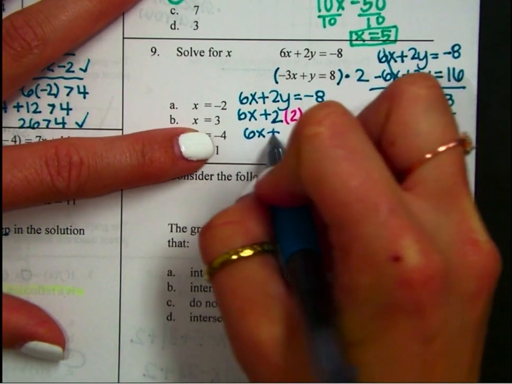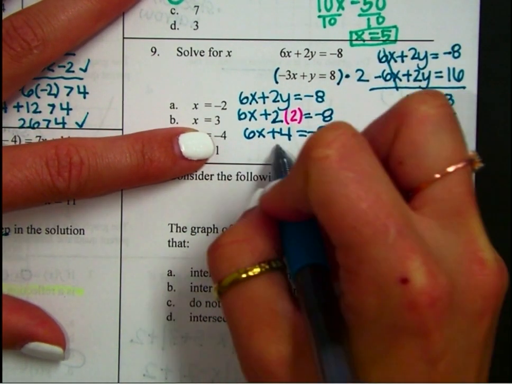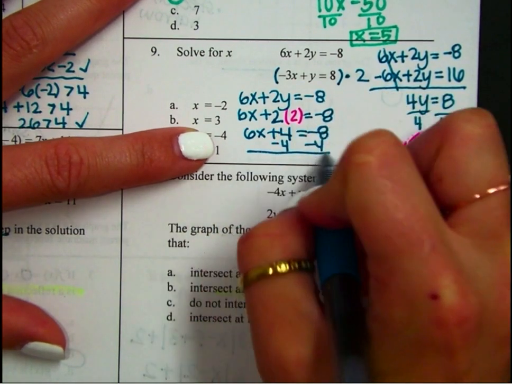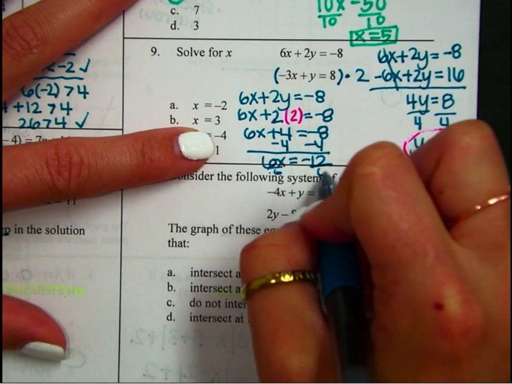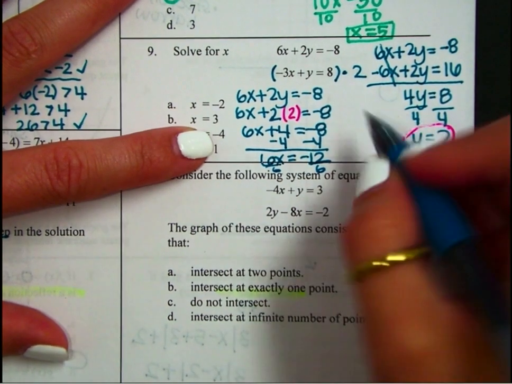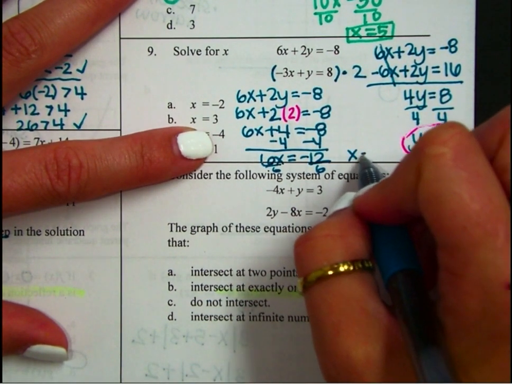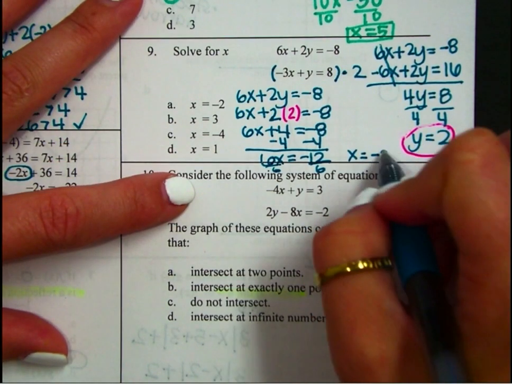So 6x plus 4 equals negative 8. Subtract 4, and we have 6x is equal to negative 12. Divide by 6, and negative 12 divided by 6 is going to give me x is equal to negative 2.